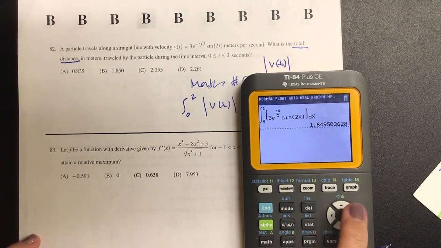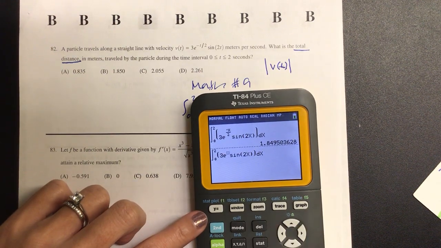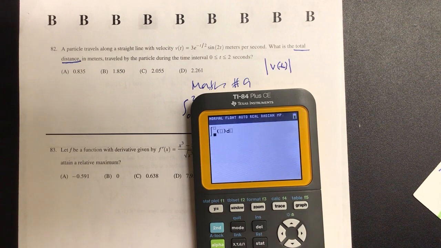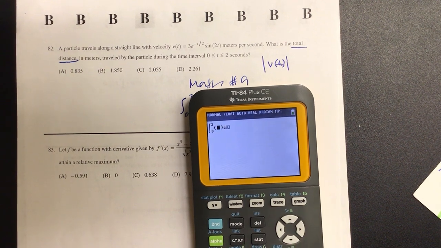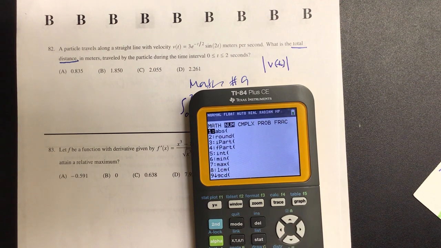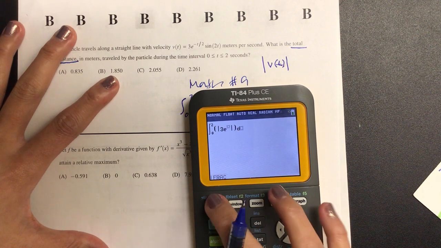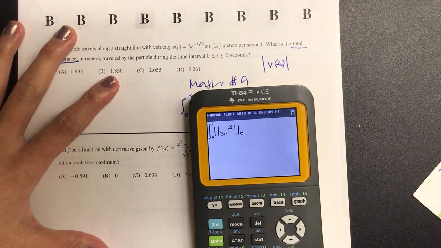Did I forget the absolute value? Let's see if I can do this without. No, it'll make me type it all over. So math 9. I told you to put absolute value and I forgot. Okay, do we all know how to find the absolute value symbol? You go to math, second function, and it says absolute, and then I'll type it again. Silly me, negative x over 2, sine of 2x.